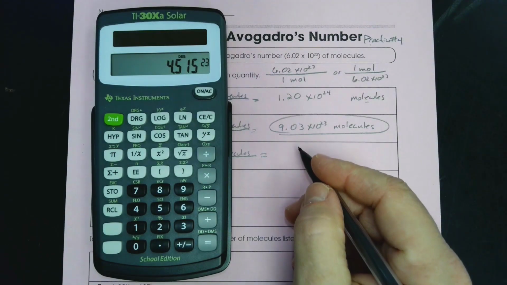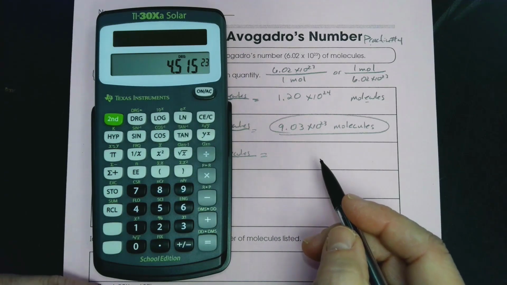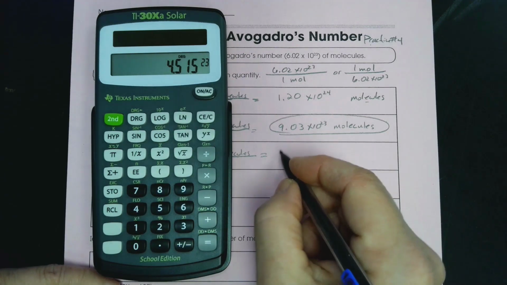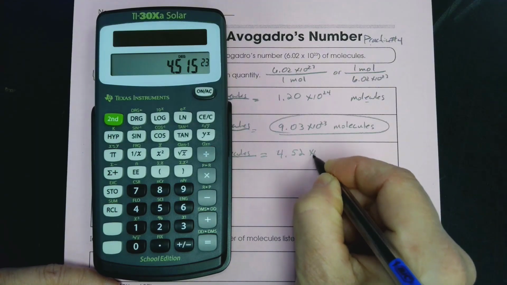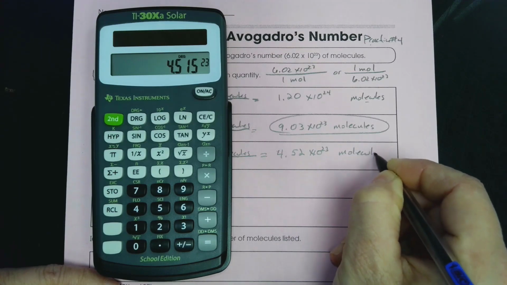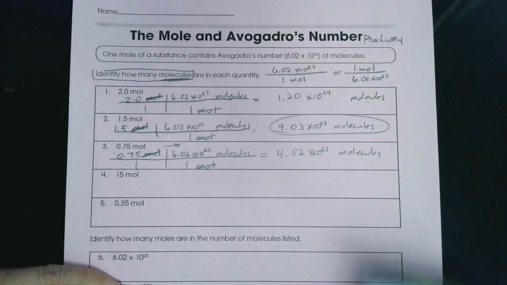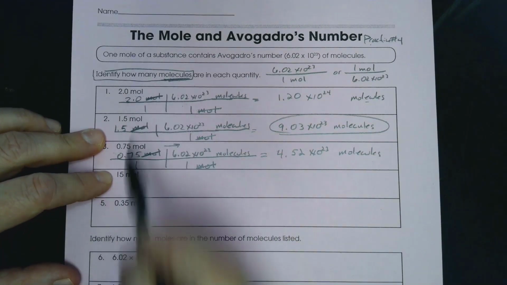I'm going to go ahead and round this. Right now it says 4.515 times 10 to the 23rd, and I'm going to round that to 4.52 times 10 to the 23rd molecules. So you can see my process for this first part where I'm going from moles to molecules.